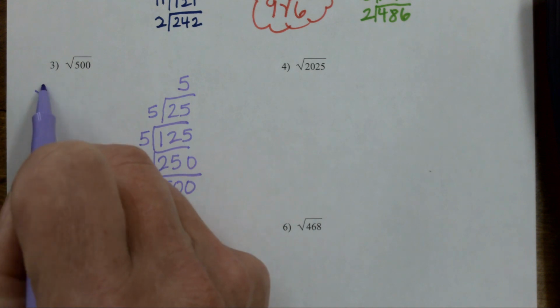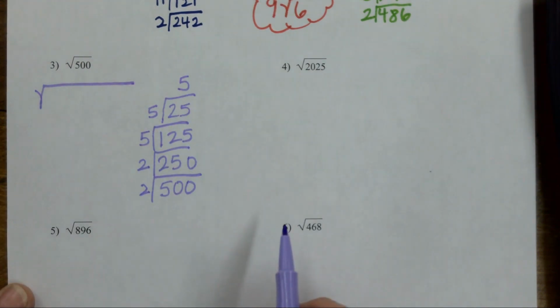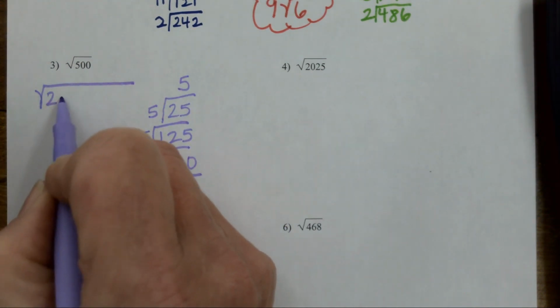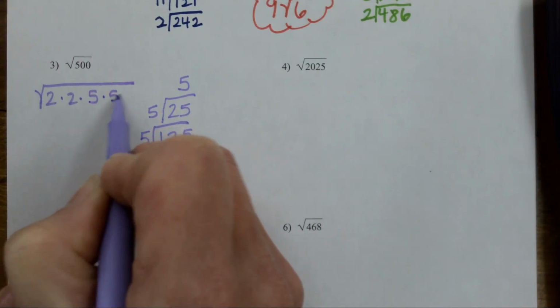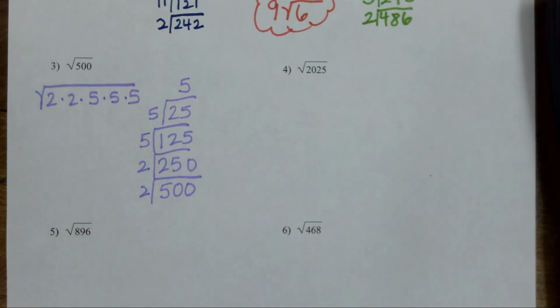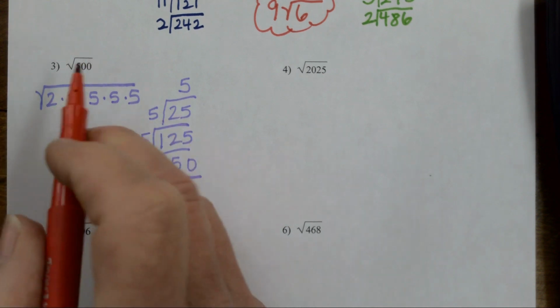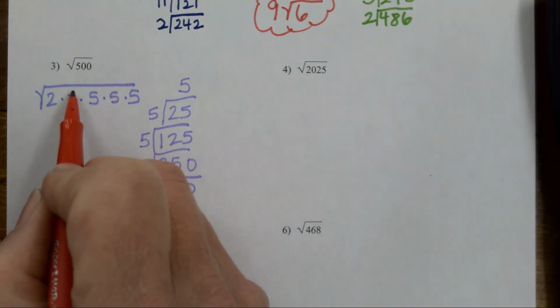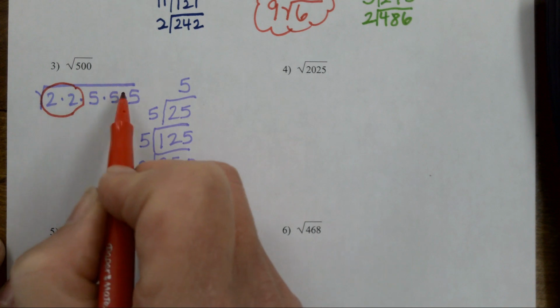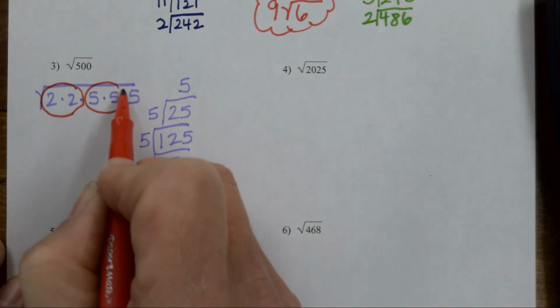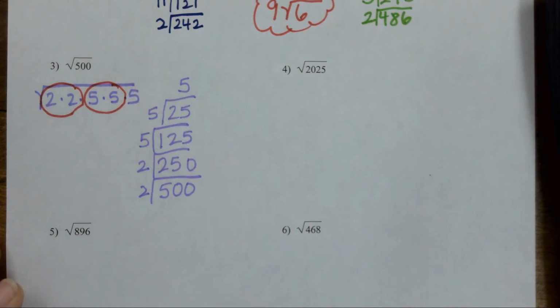So inside I put what? 2, 2, 5, 5, 5. Beautiful. And then I start to look for pairs. I've got 2 2s, 2 5s, no more pairs.